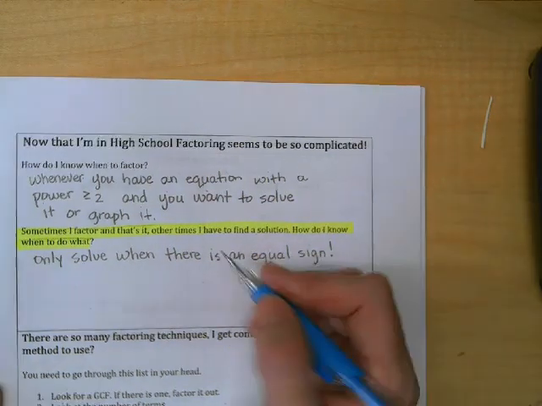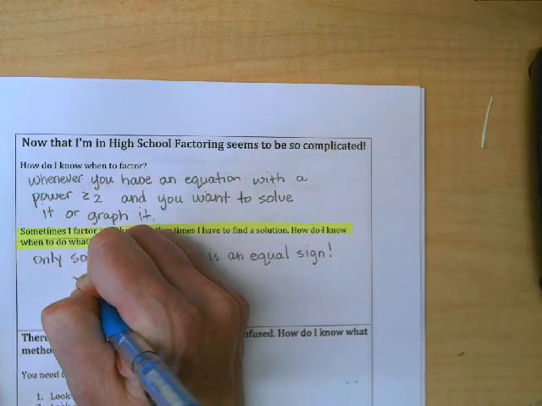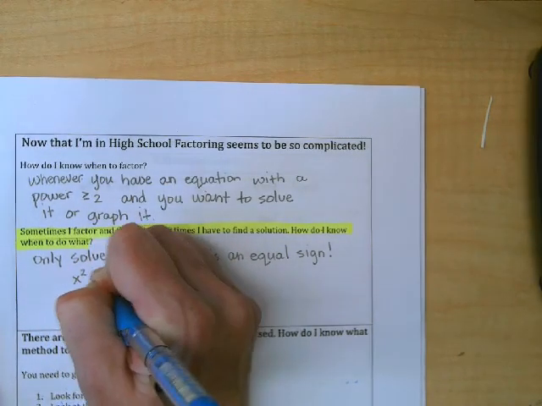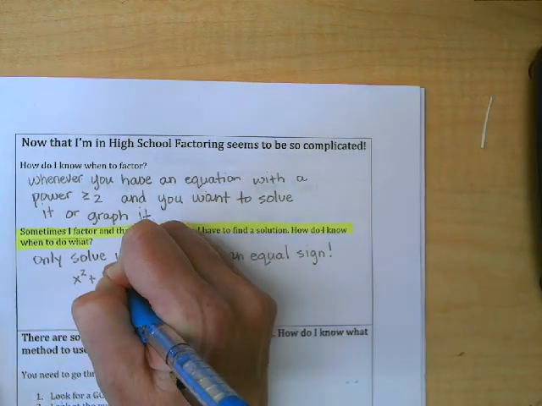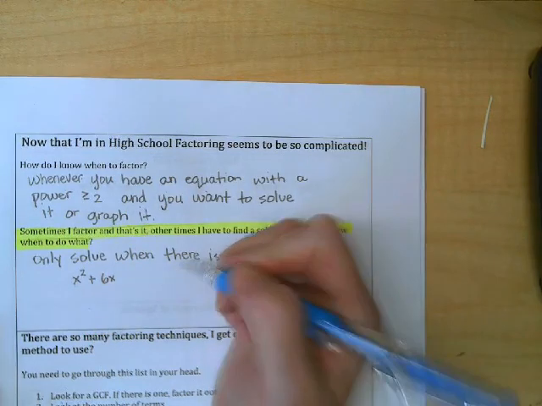Okay, so let's say that we had something like, I'm going to have to remind you how to do this because you might have forgotten. Let's see. Oh, there goes my phone.